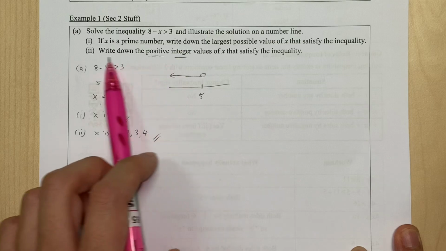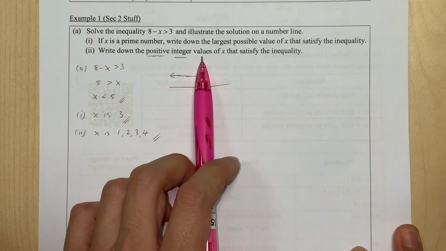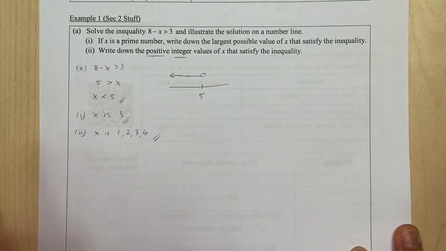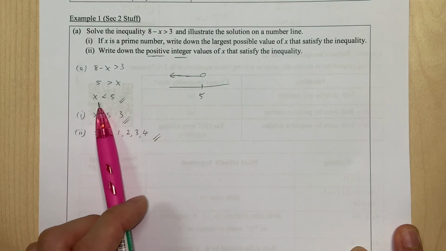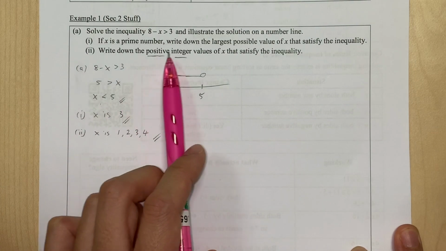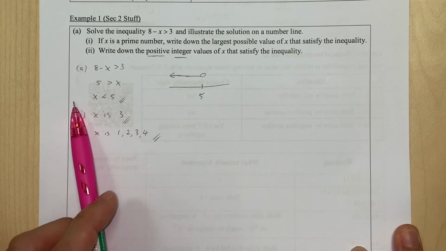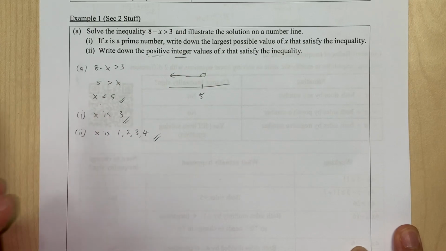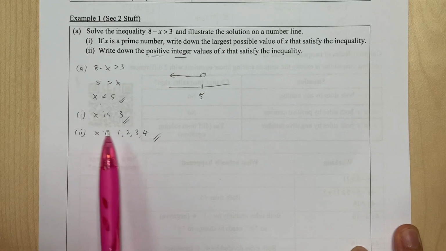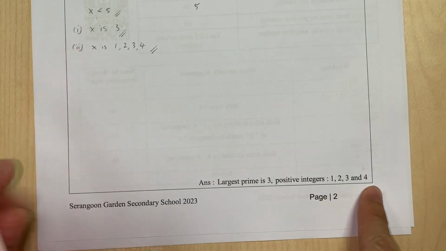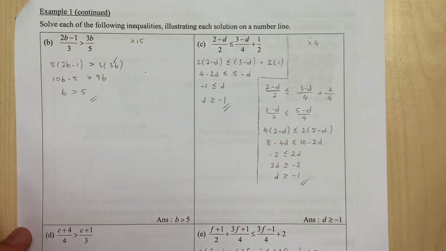So after that, I'm supposed to write down the positive integers x that satisfy the equation. So again, x must still be less than 5, and I want all the positive integers. If I go down the list, you're looking at 4, 3, 2, 1. Now 0 is not counted because 0 is not considered positive. Or is it negative? So it's neither. That's why 0 is not included. So it's just 1, 2, 3, 4. So that's the 4 numbers. You can see that the answer is here too. Okay, so after this, I'm going to go through a few examples in the notes only, not all. The rest, you can try yourself.